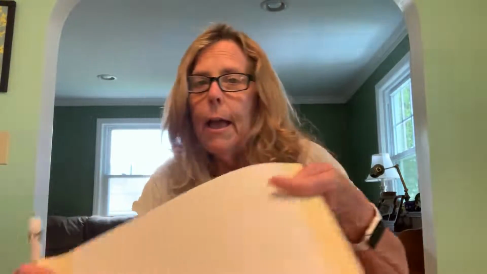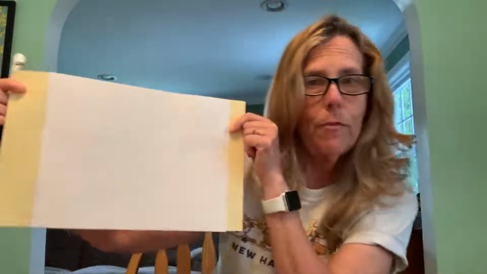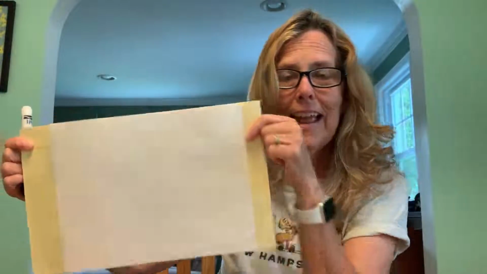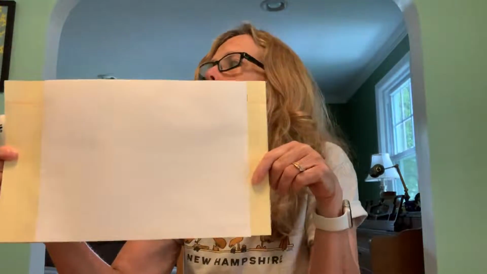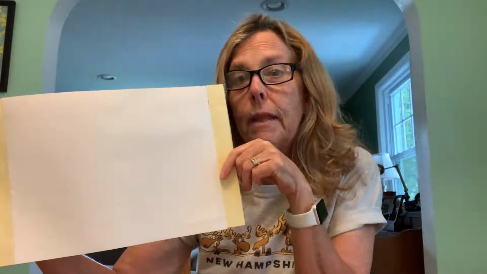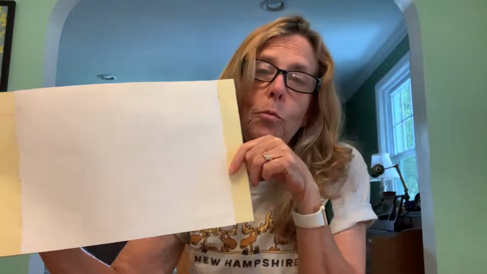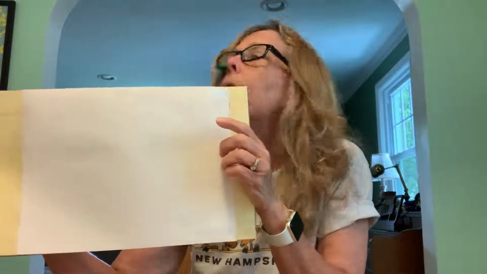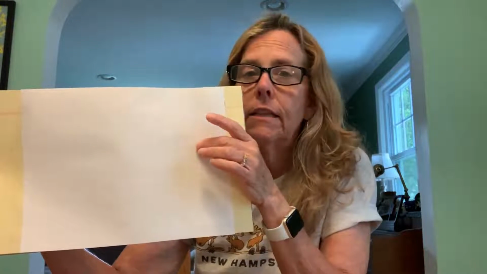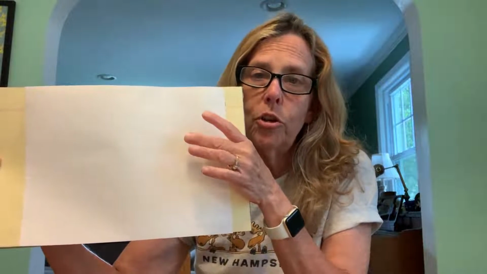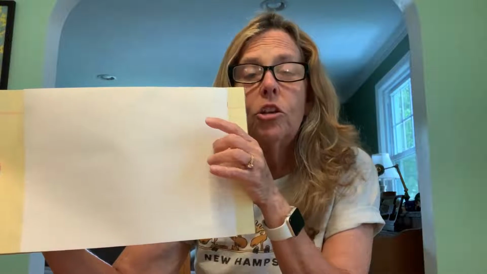So to bring this into what we want to do with coding, I thought we could make a map. I have a piece of paper that's got nothing on it, and I'm going to make a map of my kitchen, going from the refrigerator to the stove to the sink so that I can make something on my stove.